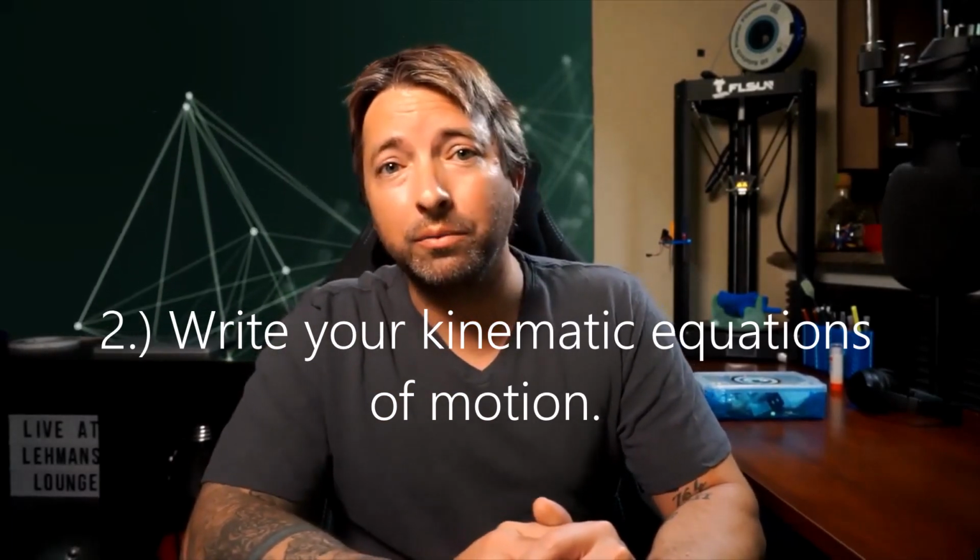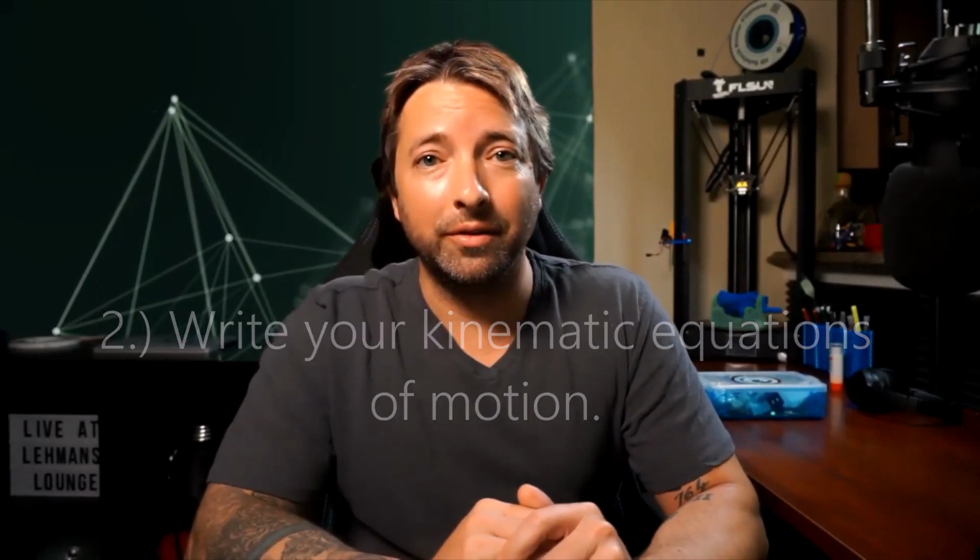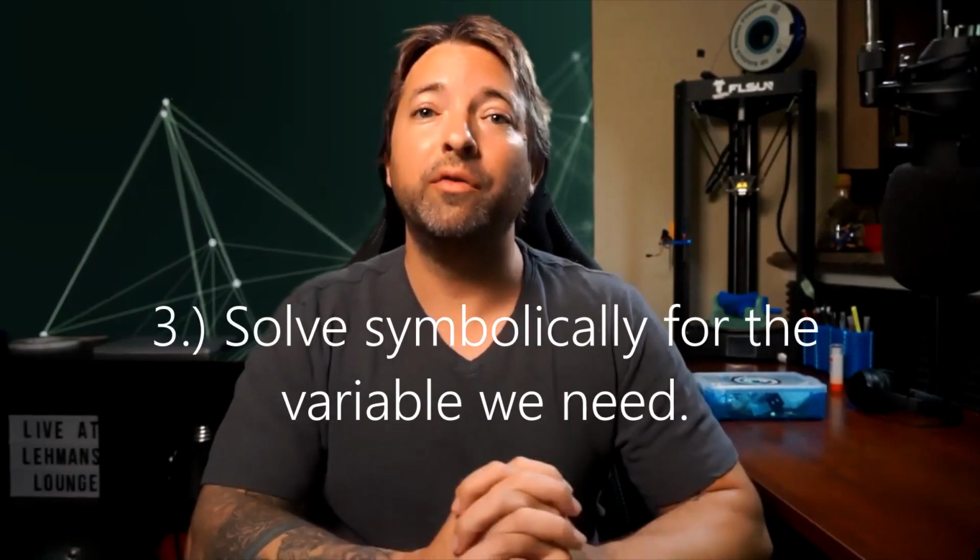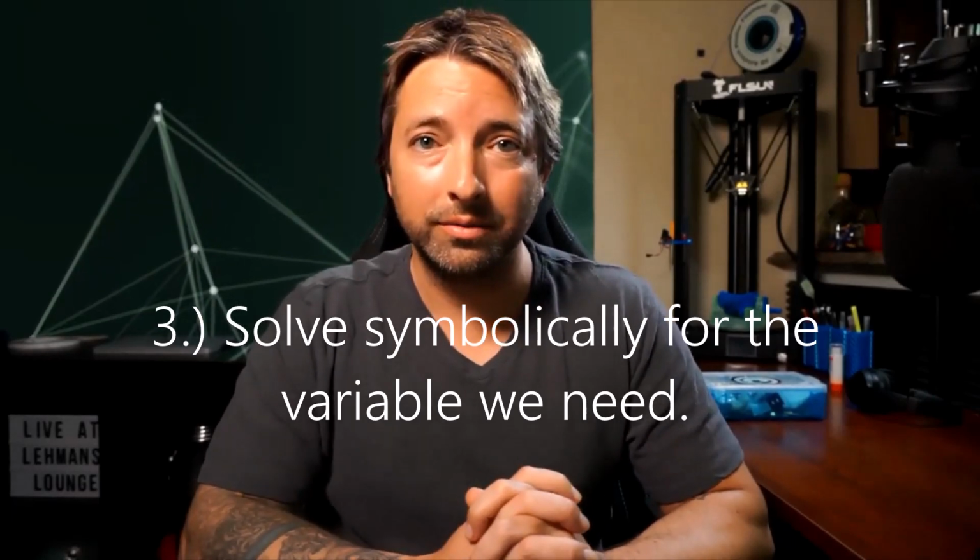Step 2, we write our kinematic equations. Now I know on that formula sheet that I gave you, there are several on there, but I'll give you a hint. You only need to really use 3. Now this step is where a lot of people get themselves into a bit of a bind, so you got to take it slow. You look through these 3 equations, and we solve for the variable that has a question mark from step 1.